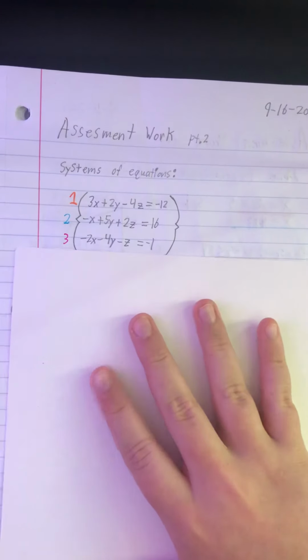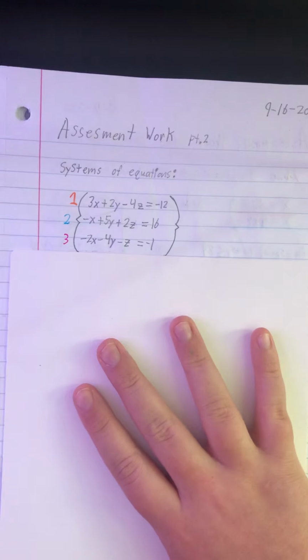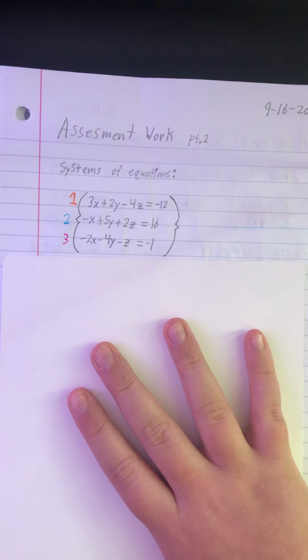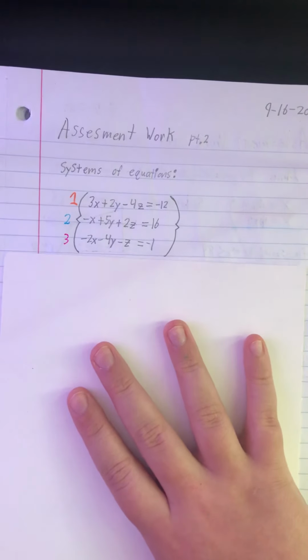In this example of a system, we have our first equation as 3x plus 2y minus 4z is equal to negative 12. In our second equation, we have negative x plus 5y plus 2z equals 16. And our third equation in the system is negative 2x minus 4y minus z is equal to negative 1.